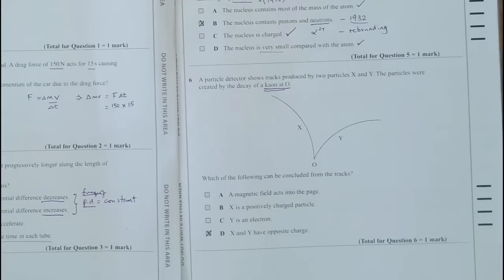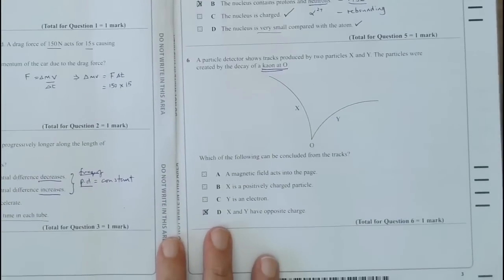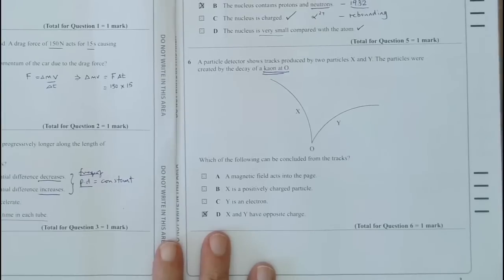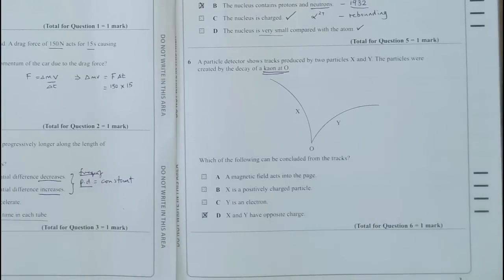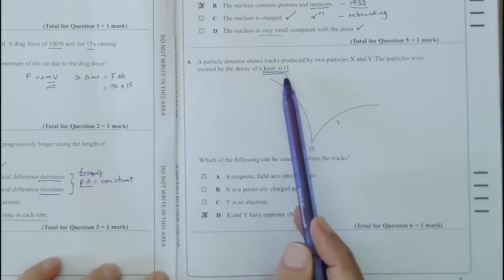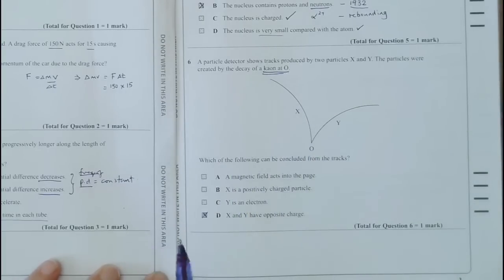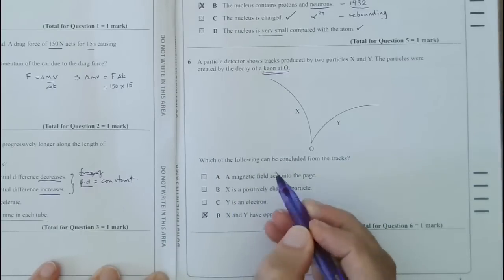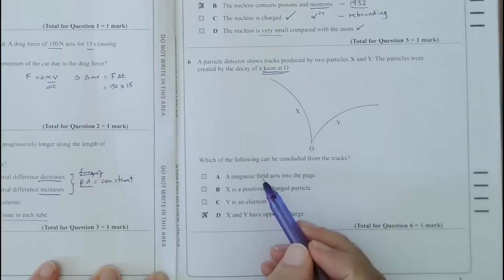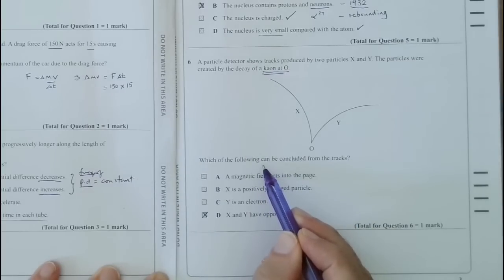Question 6 is about a particle detector and particle physics. So the particle detector shows two tracks produced by particles X and Y. The particles were created by the decay of a kaon at O. You will realize that it doesn't really matter how they were created, because the answers allow you to work it out. Which of the following can be concluded from the tracks? So this one is not, the previous question had not a valid conclusion. In this question they want to know which ones can be concluded.